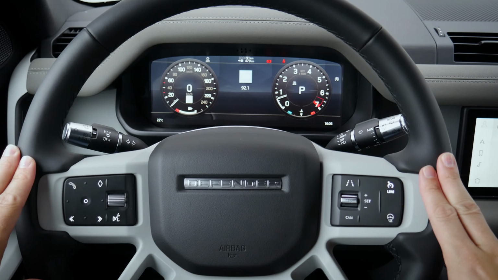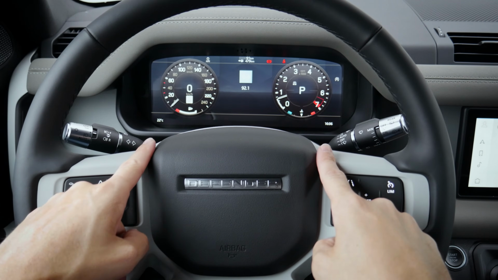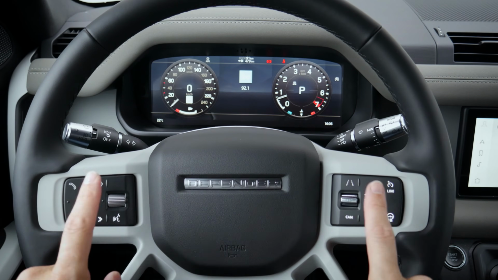Let's take a peek at the steering wheel of the vehicle. So this thing has an absolutely beautiful look here. We've got a fully digital dash there. So let's kind of dive in and figure out what everything does.